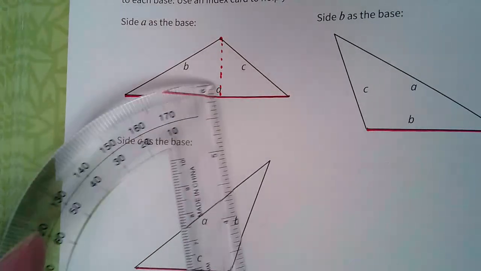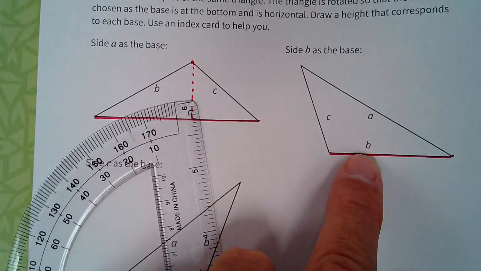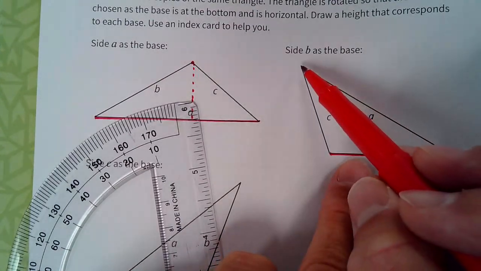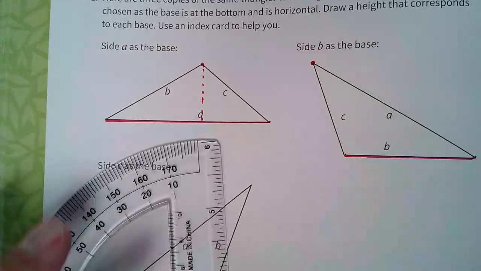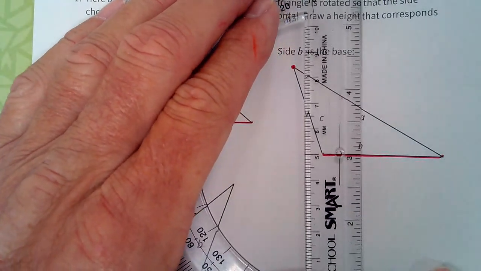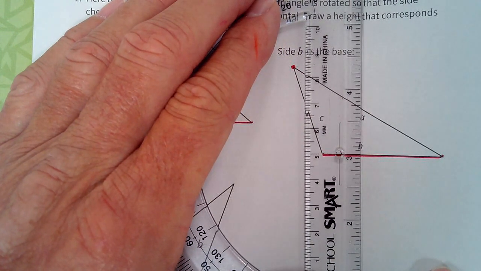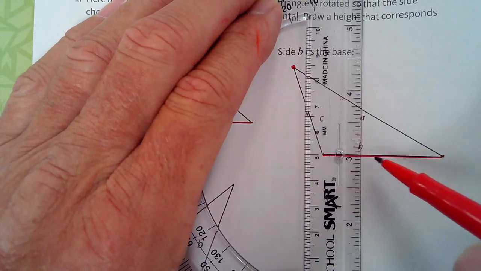Now for B, what's the height of the triangle? It's going to be right here. So again, I want to get something that's going to be perpendicular to the base. That looks about right.